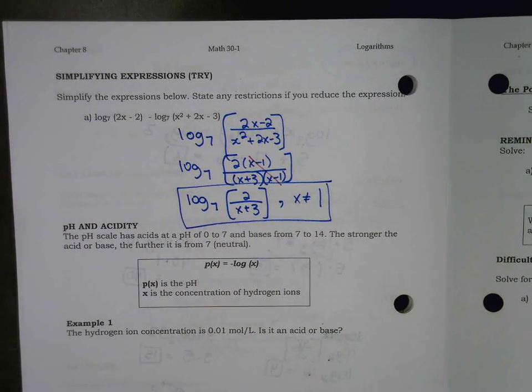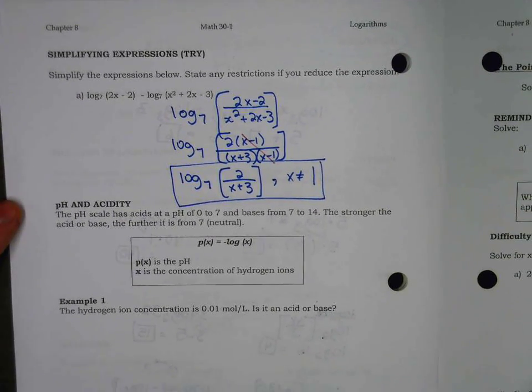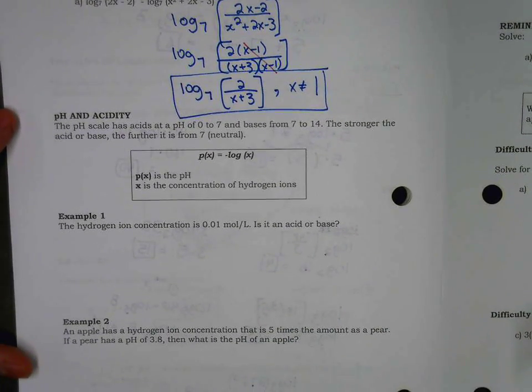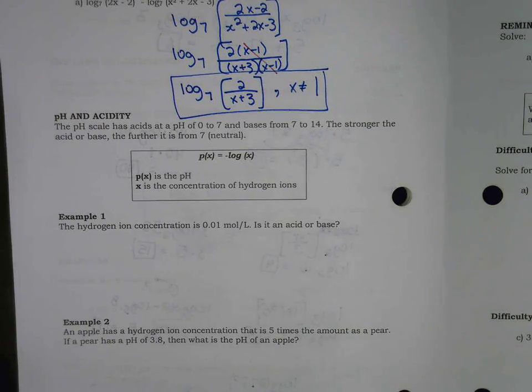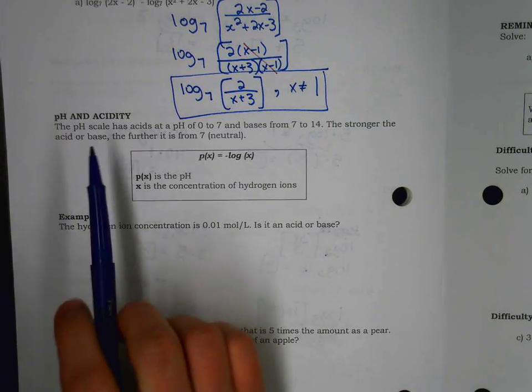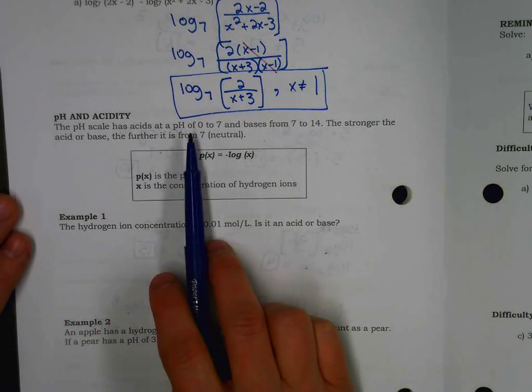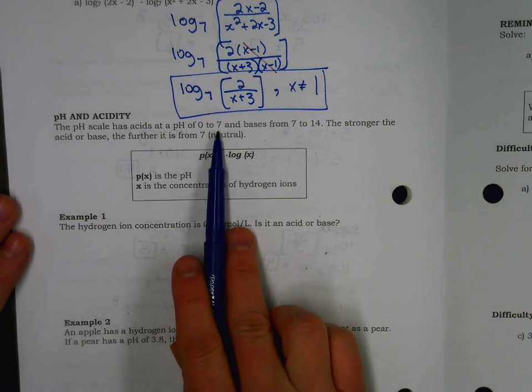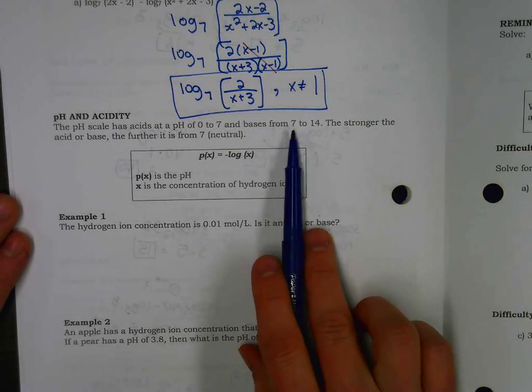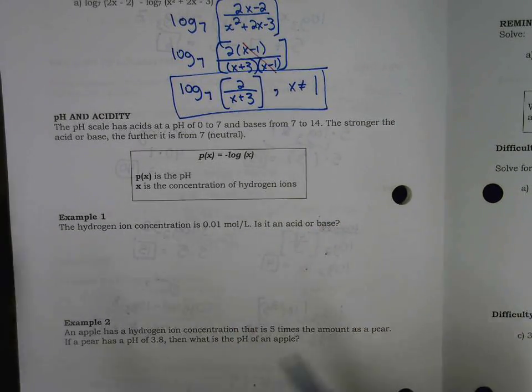All right, on to pH and acidity. So pH is a topic in chemistry that is attached to how acidic or basic things are in the real world. And the pH scale has acids ranging from pH values of 0 to 7 and bases ranging from 7 to 14, where 7 is neutral.